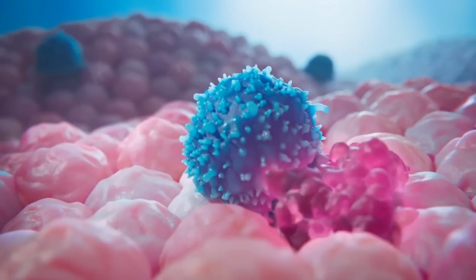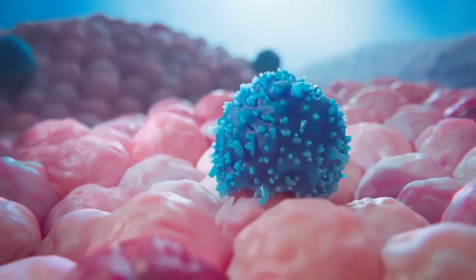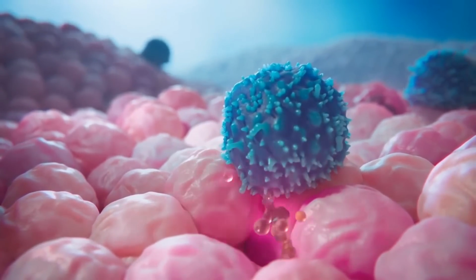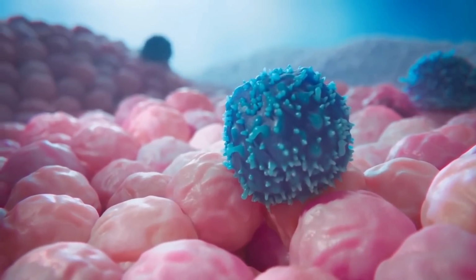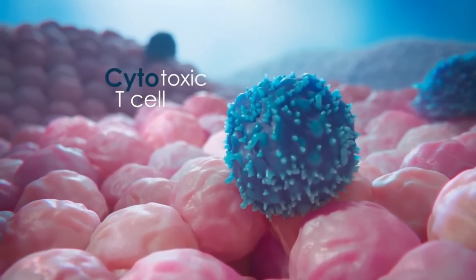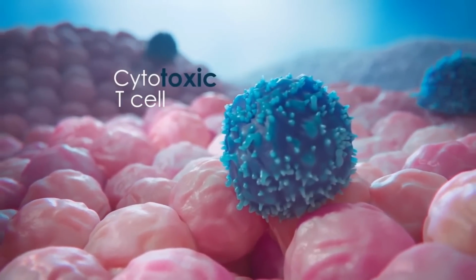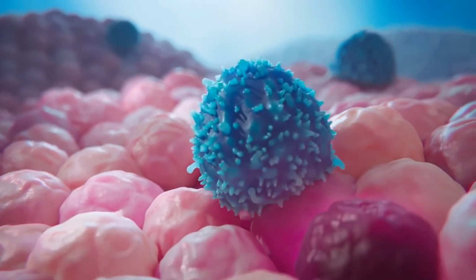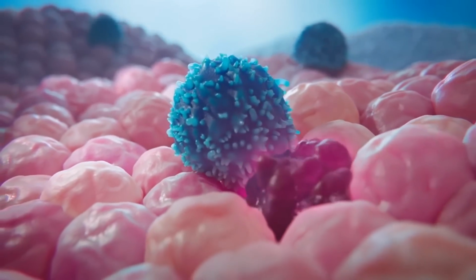If a cytotoxic T cell finds evidence of non-self proteins, the cell presenting that information is targeted for elimination. That's why they're called cytotoxic T cells. Cyto means cell and toxic means poisonous. Cytotoxic T cells eliminate our own cells when they're producing something unusual.